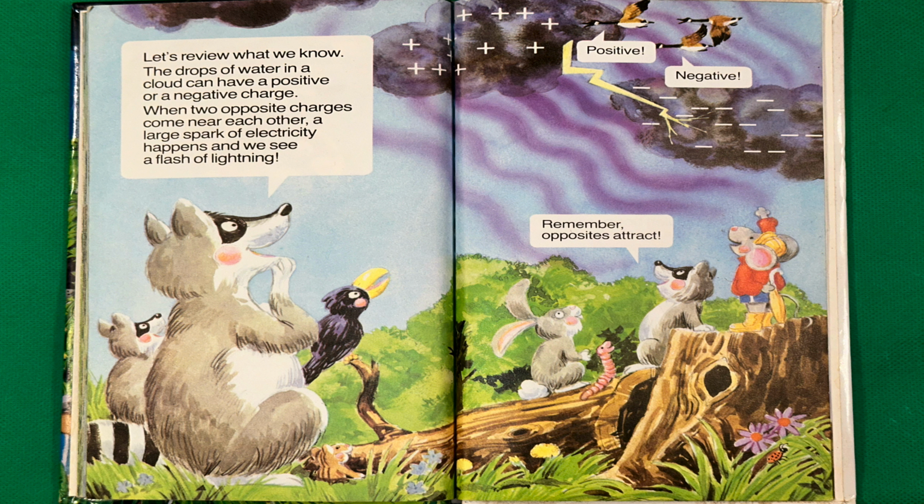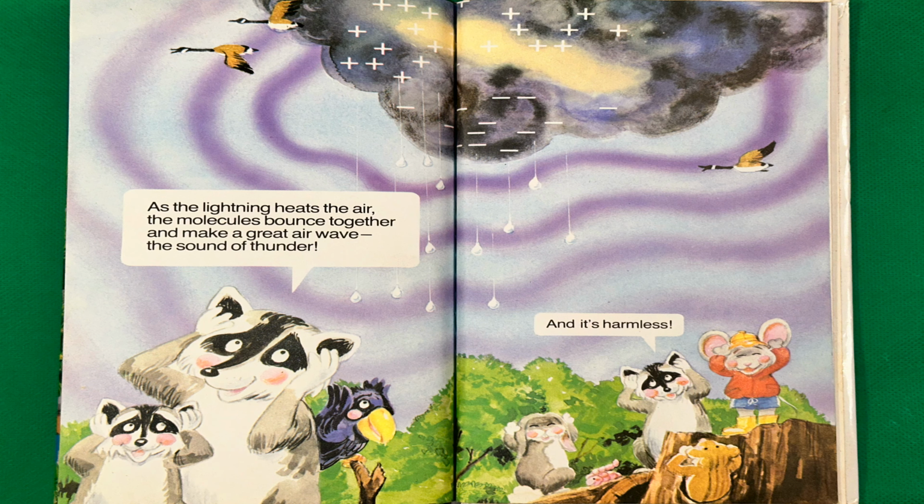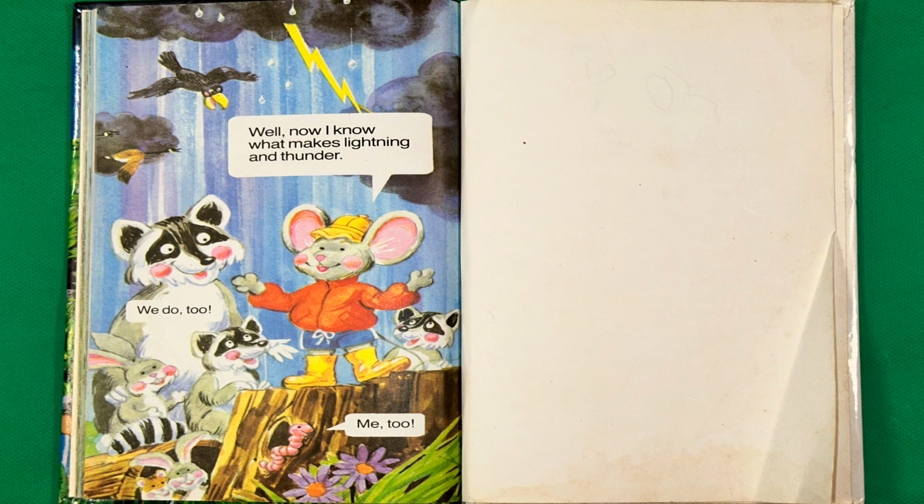The drops of water in a cloud can have a positive or a negative charge. When two opposite charges come near each other, a large spark of electricity happens and we see a flash of lightning. Positive, negative. Remember, opposites attract. As the lightning heats the air, the molecules bounce together and make a great air wave, the sound of thunder, and it is harmless. Well, now I know what makes lightning and thunder. We do too. Me too.